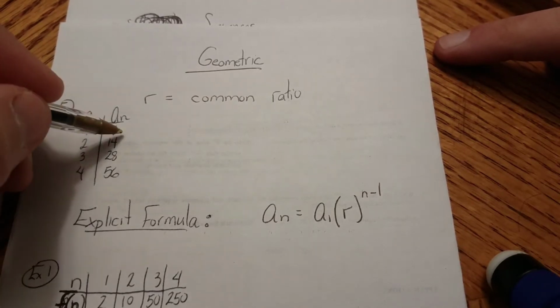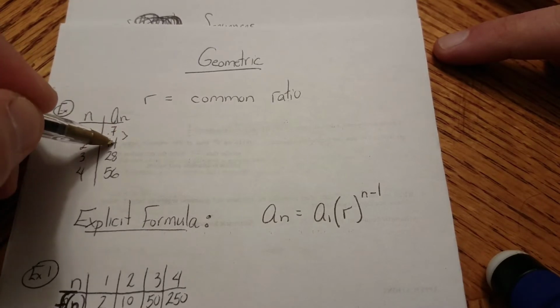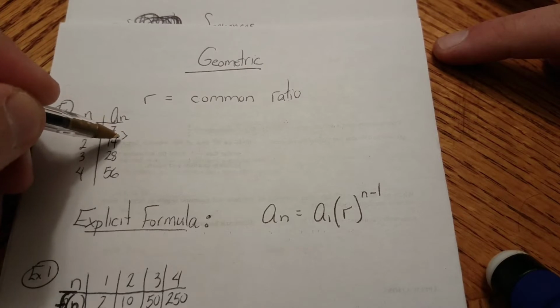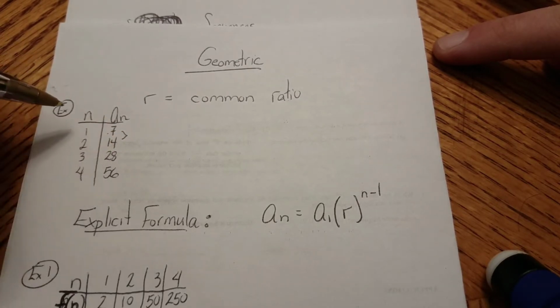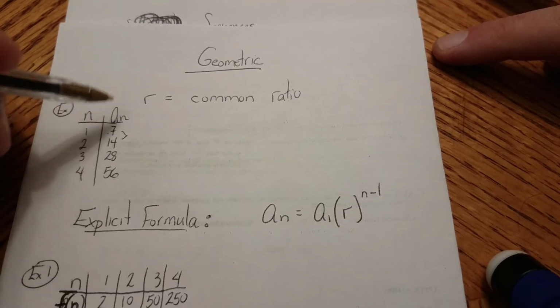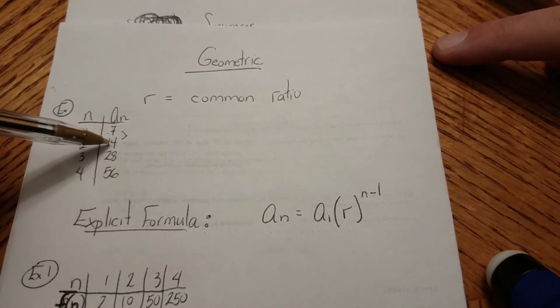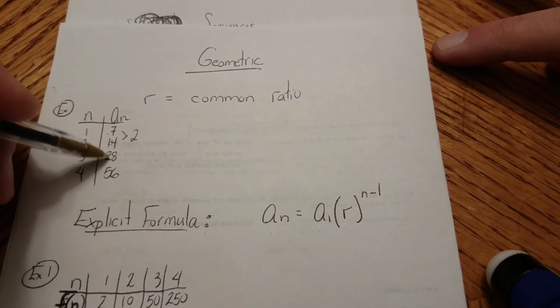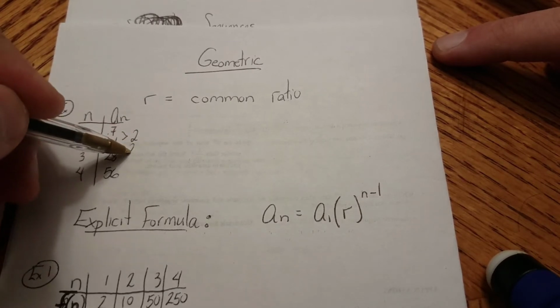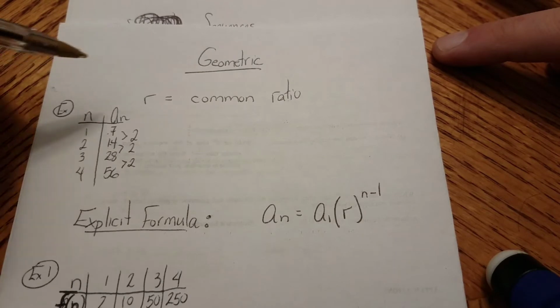So, for example, if you look here, how did I get from 7 to 14? Well, normally you would say plus 7. Does that continue here from 14 to 28? No. So one easy way to determine if the common ratio exists is to take the bottom number and divide it by the previous number. So 14 divided by 7 is 2. Is that consistent here? 28 divided by 14 is also 2. So we found our common ratio.